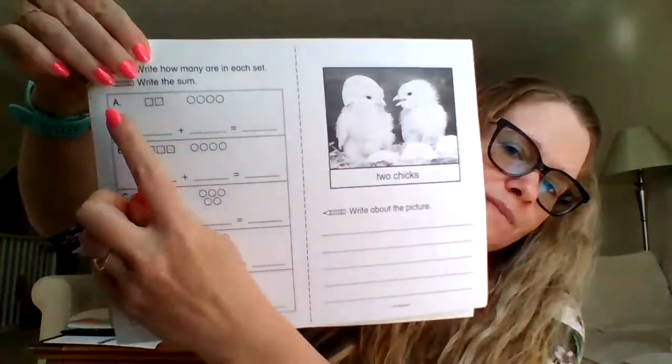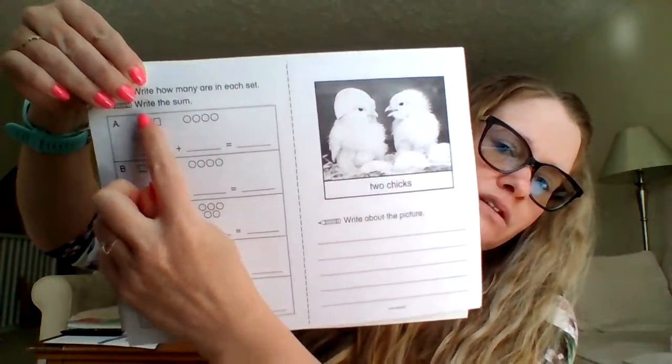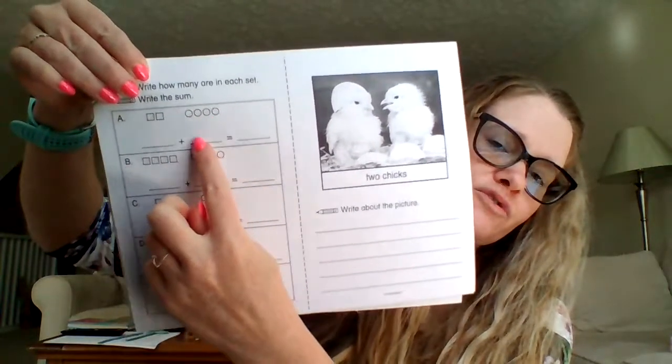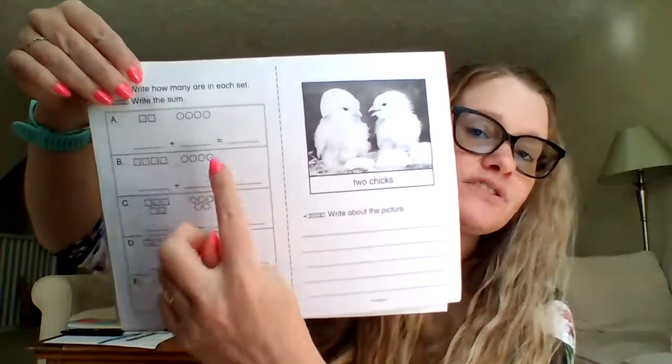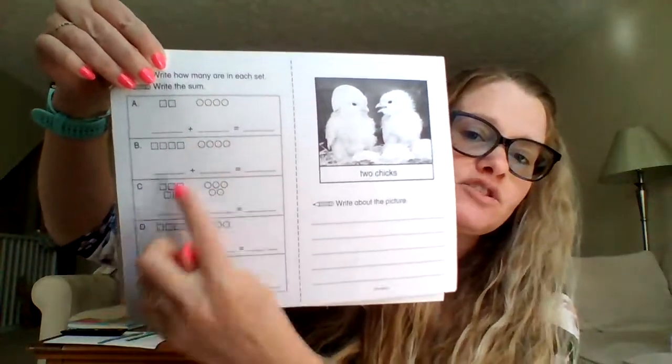Here you are writing number sentences for the shapes. So I would say 2 squares plus 4 circles. 2 plus 4 equals 6. If you're not sure, count the shapes at the top, okay? So write your number sentences.